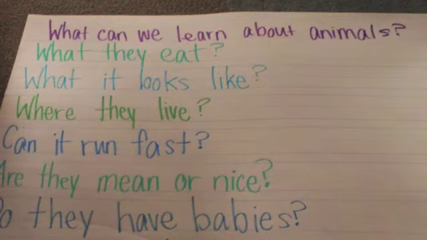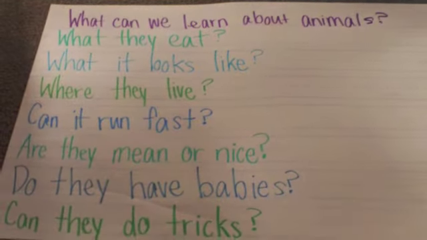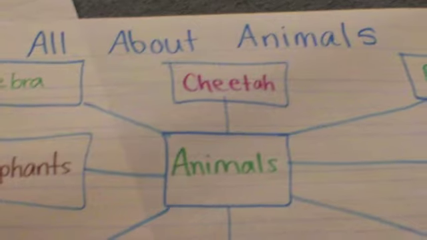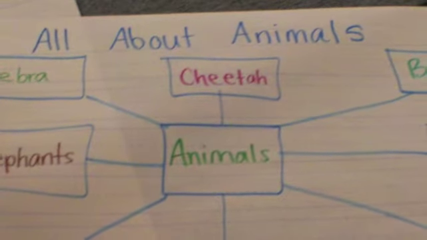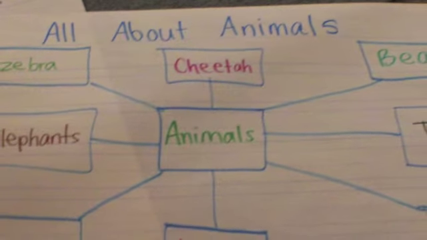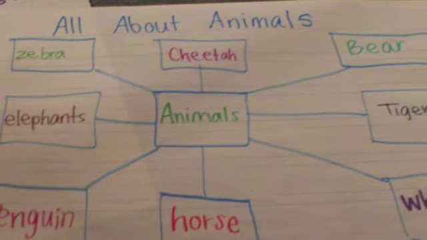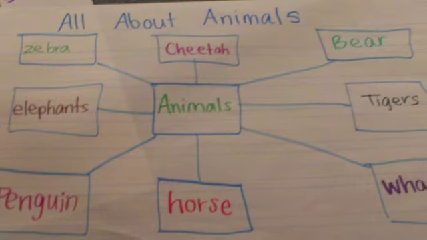Here is a list of ideas that we thought about when we were getting into our nonfiction animal writing. Here is the brainstorming map that we created when we were thinking about which animal we would write nonfiction sentences about. Students chose 3 different animals to learn more about and would write nonfiction pieces to share with their peers.